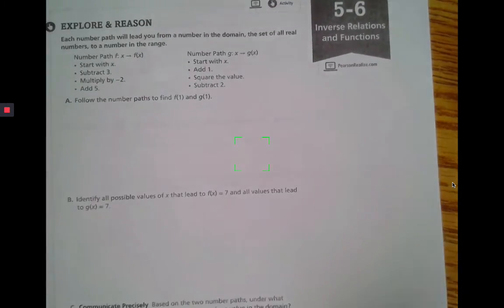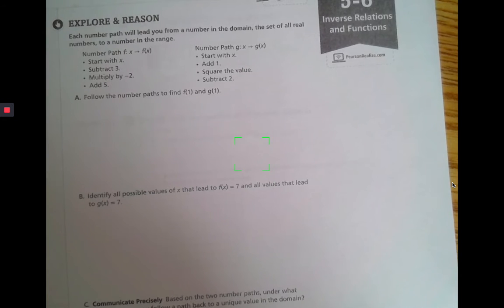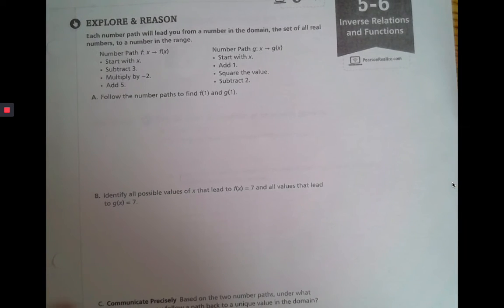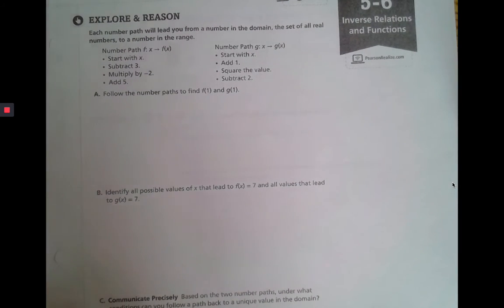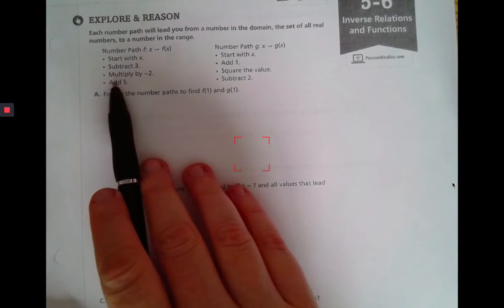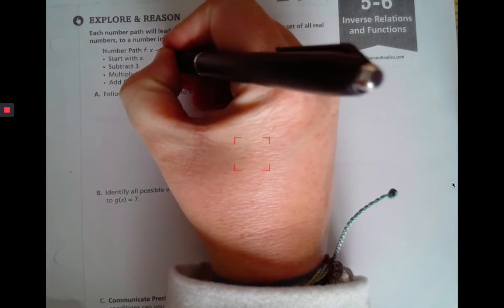Alright, so like I said, today we're looking at inverse relations in functions. It says each number path will lead you from a number in the domain, the set of all real numbers, to a number in the range. It says start with x, and then we would subtract 3. So we start with x.